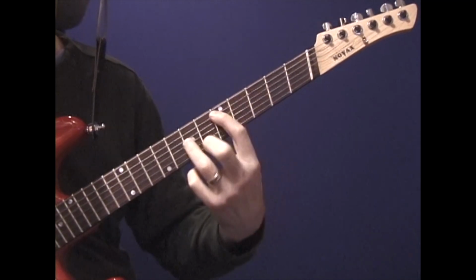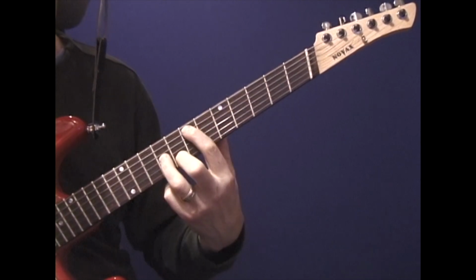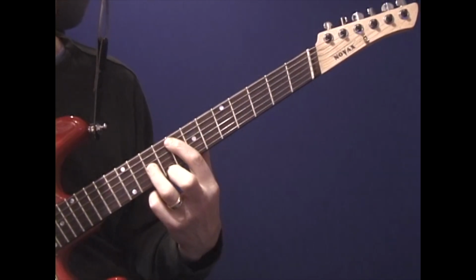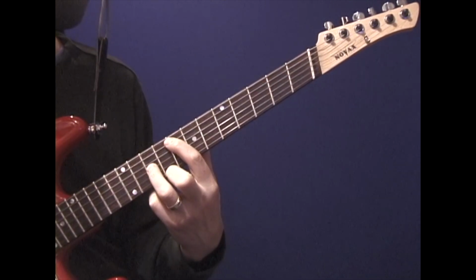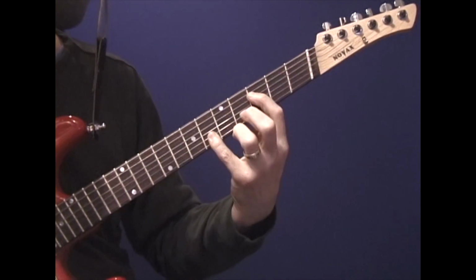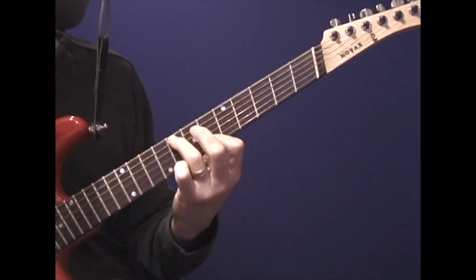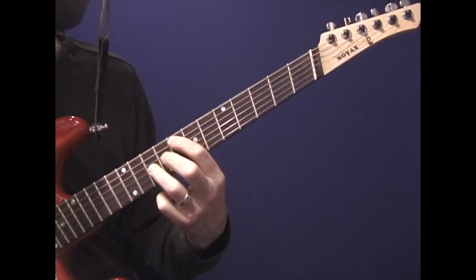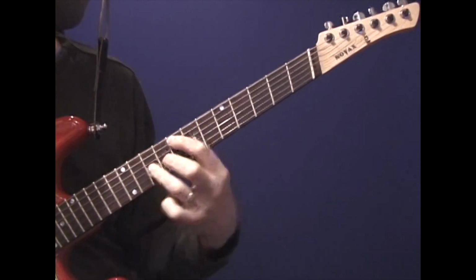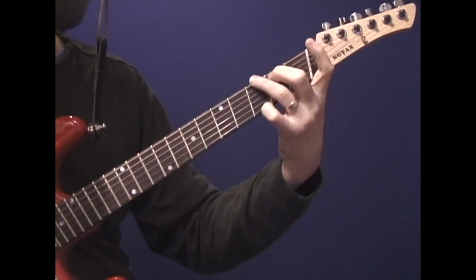Now we have C notes, D notes, up 2 frets, E notes, up 2 frets, and then 1 fret from E to F. So here's A form, F notes. Now we have E form, D form, C form, then A form. This note will be part of the next form, and that's the G form.